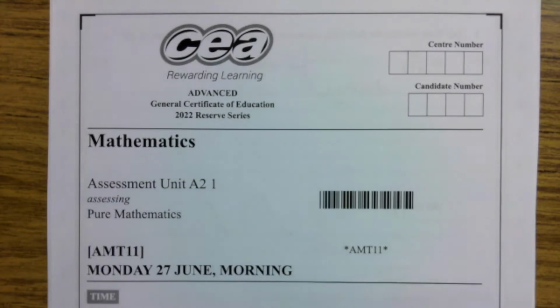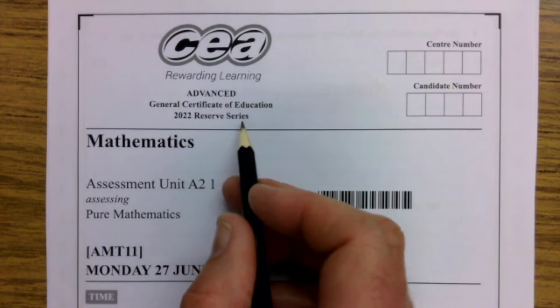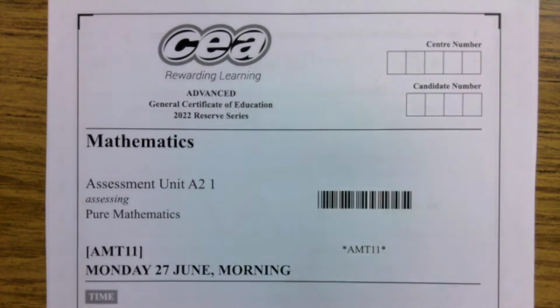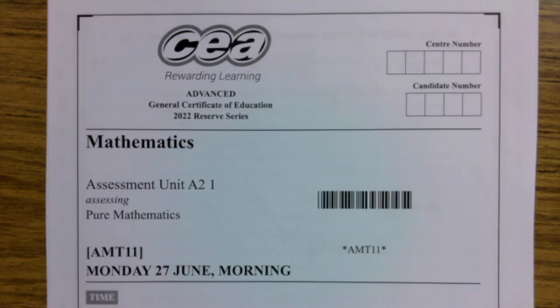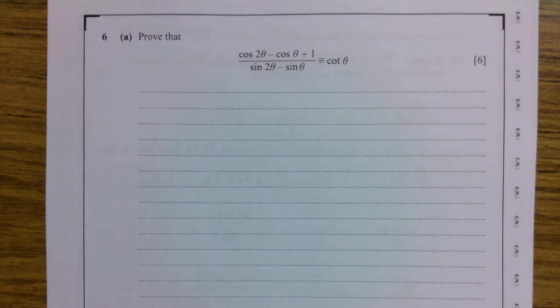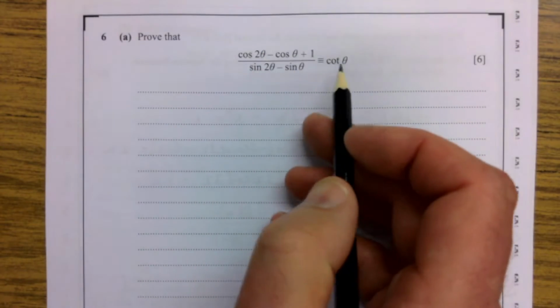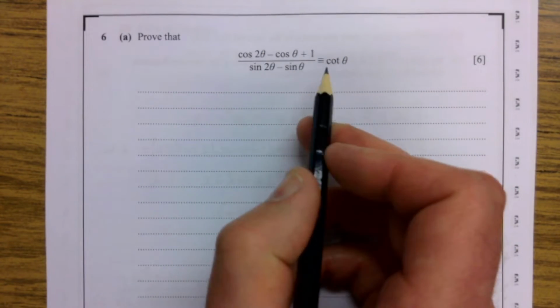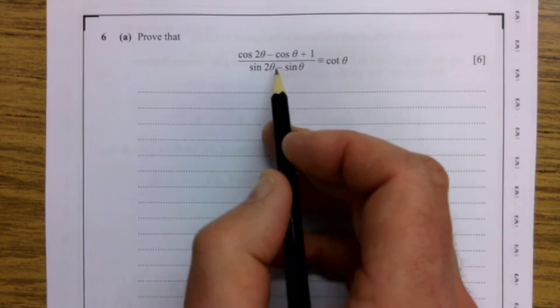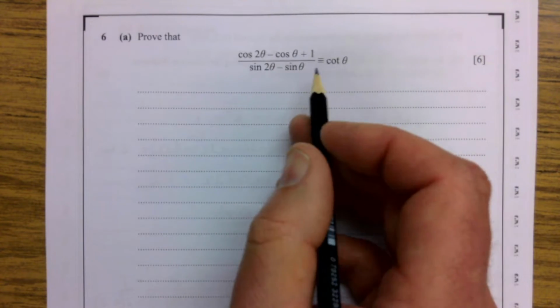This is question 6 from the 2022 reserve paper for A2 Pure from CCEA. So let's take a look at what we're doing. Prove that this equals this. So this is a trig identity. And I'm going to start here with the left hand side and see if we can just tidy it up a bit and see where we go.